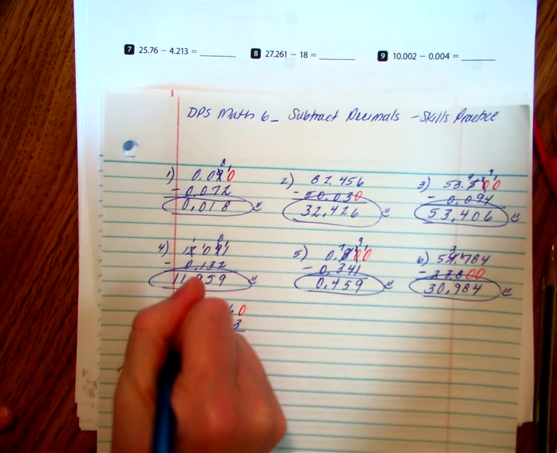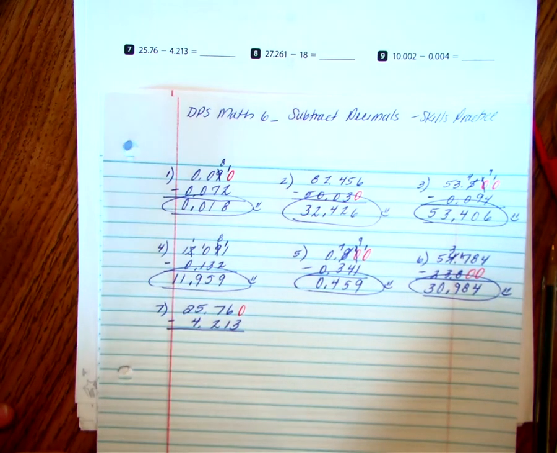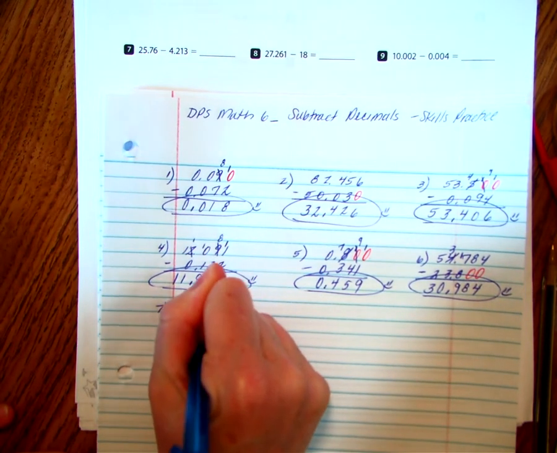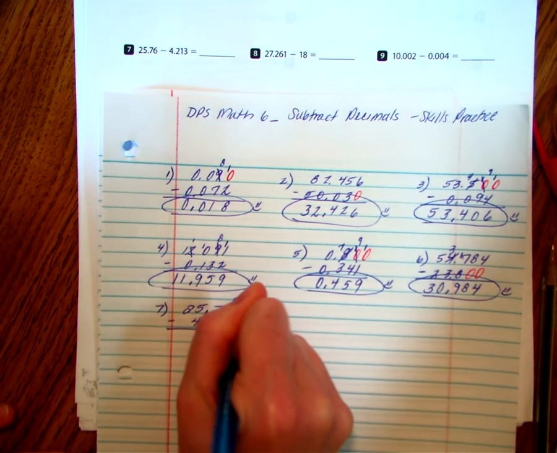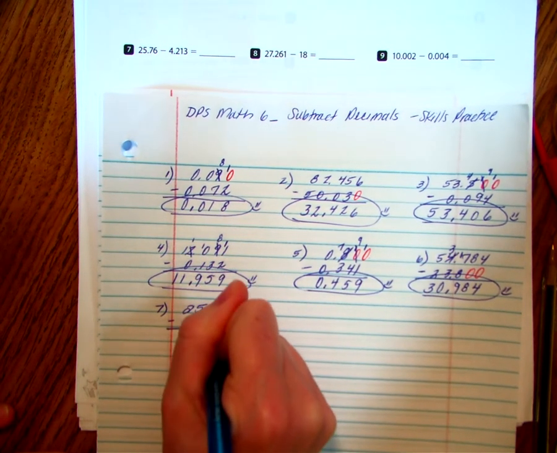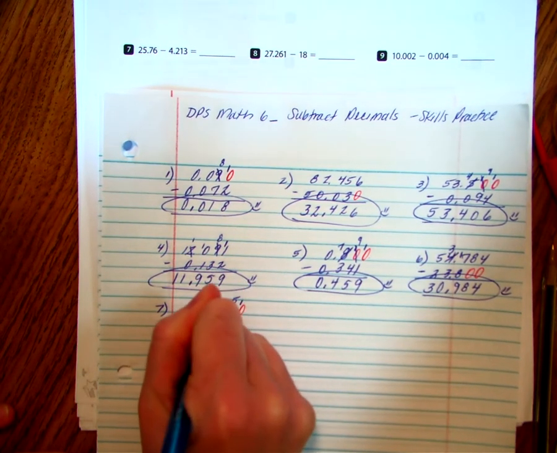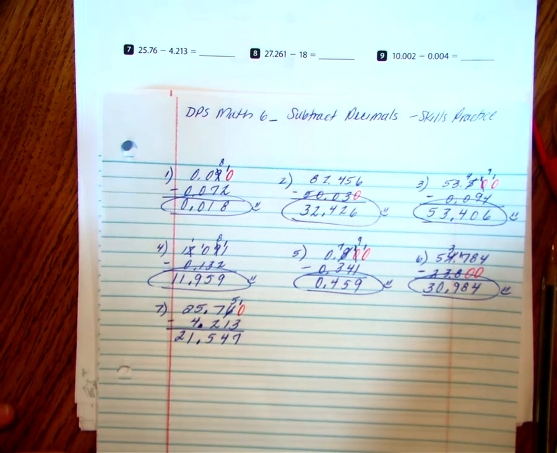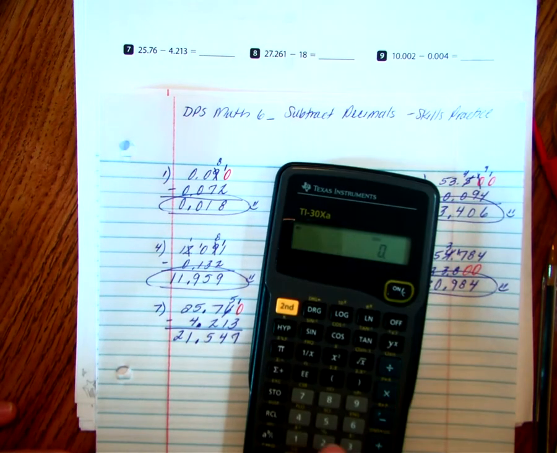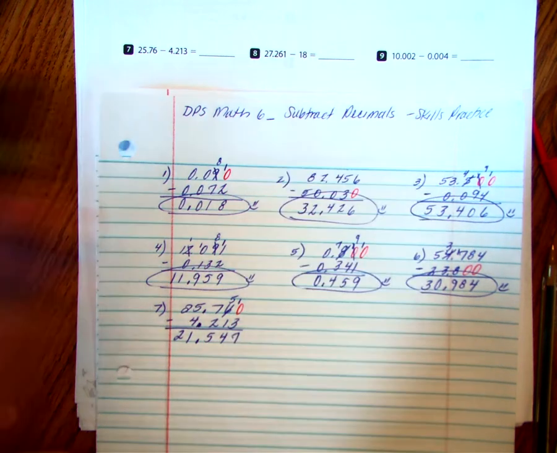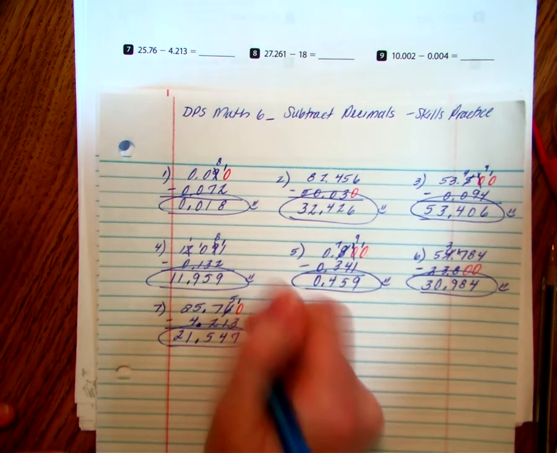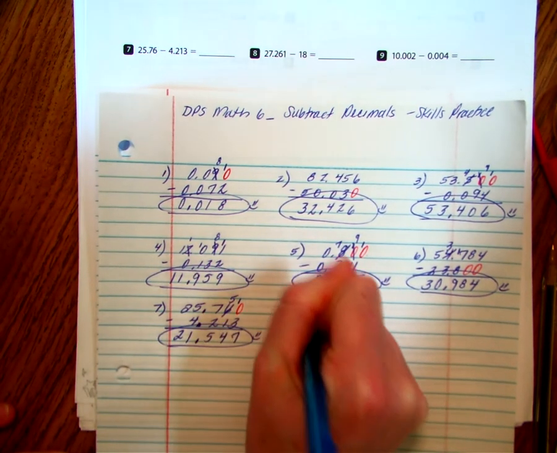If you line up your decimal, all your place values should fall in place, ideally. That seems like a reasonable answer. Let's see if it's right. Yep. Very good. Circle, happy face.